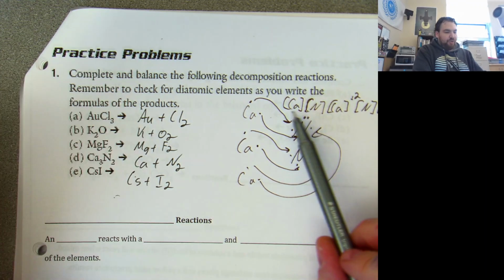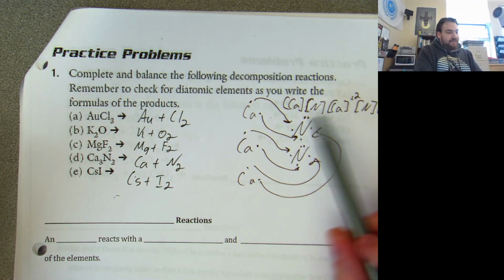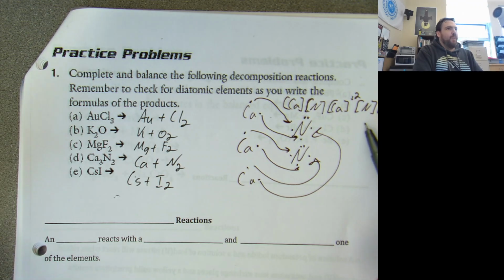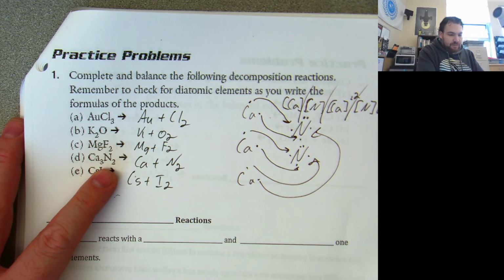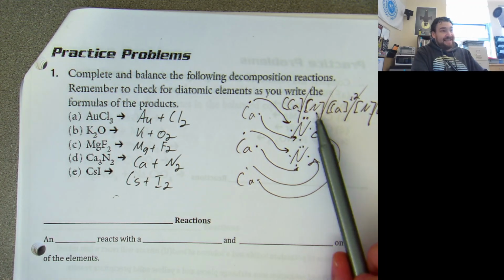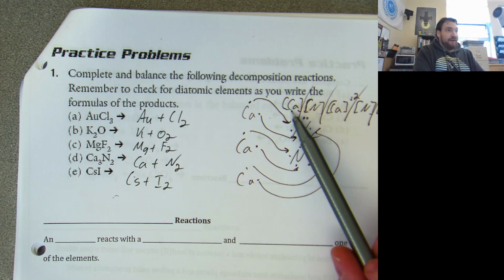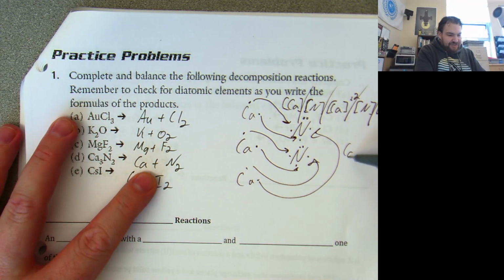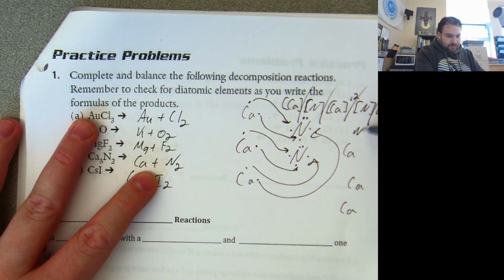So you're going to get a crystal that looks like this, alternating calciums and nitrogens. This is what Ca3N2 is going to look like. When you decompose this, when you electrolyze this, you're breaking the ionic bond between the calciums and the nitrogens by effectively giving the calciums back their electrons. And so these calciums are just going to get spat out, and now the nitrogens are going to be hanging out like this.